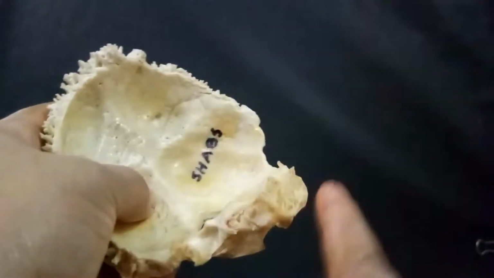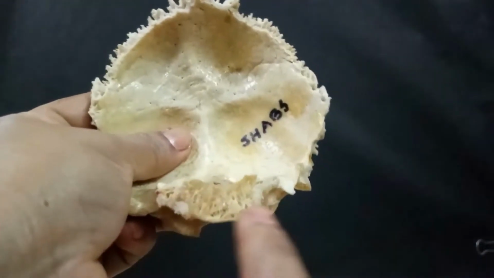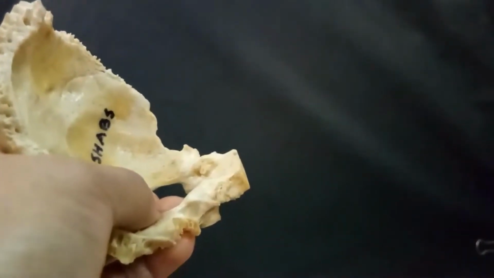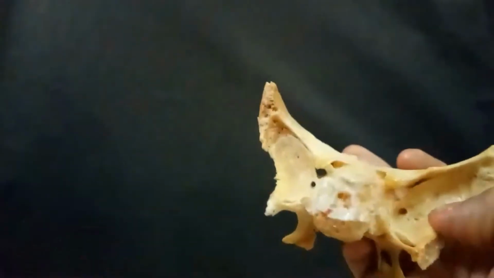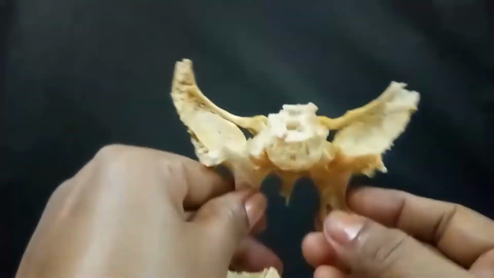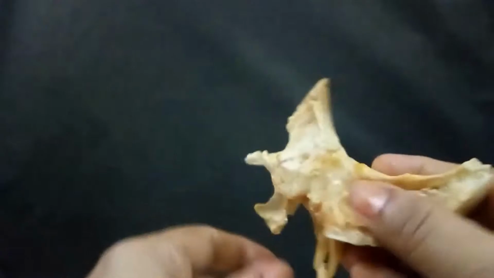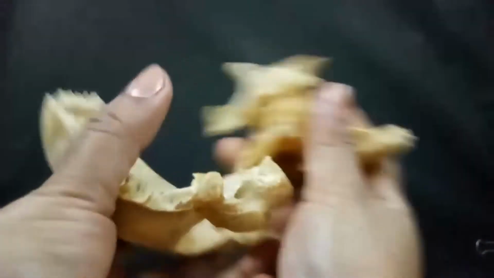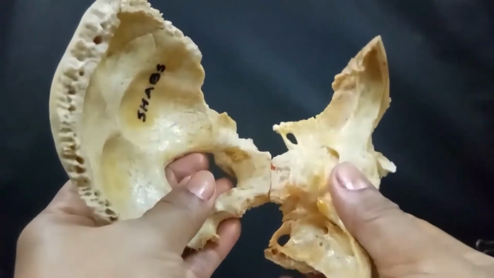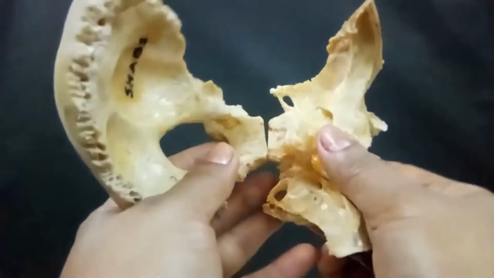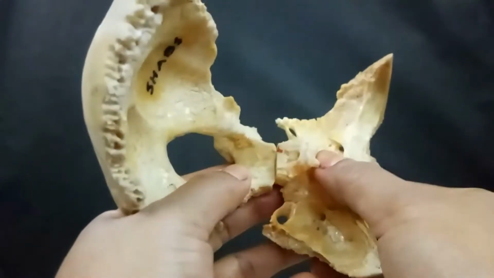The anterior surface is rough and quadrilateral, and it will articulate with the posterior surface of the body of the sphenoid. So this over here is the sphenoid bone, and this central region is its body. So this anterior surface of the basilar part articulates with the posterior surface of the body of the sphenoid. It forms a primary cartilaginous joint.